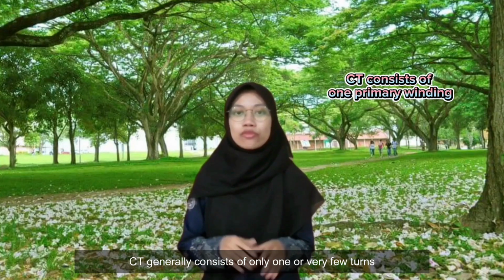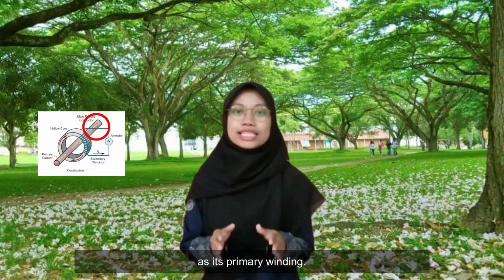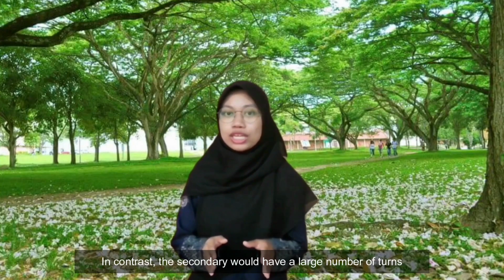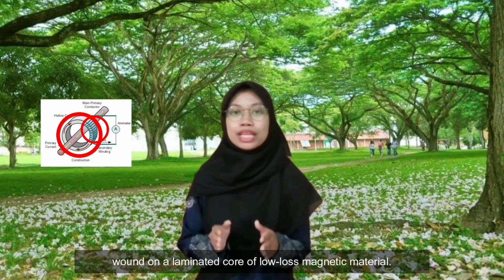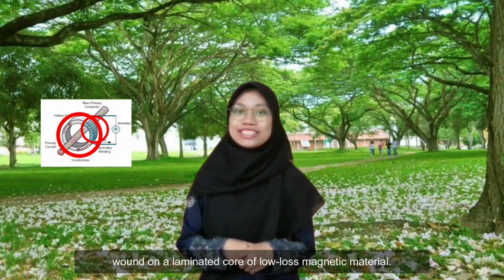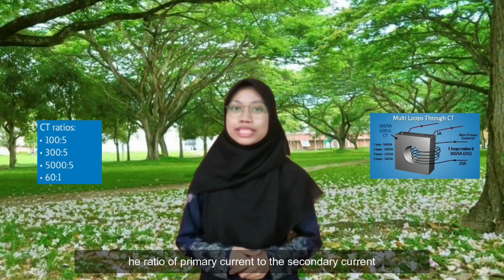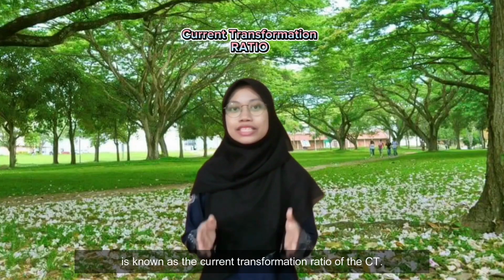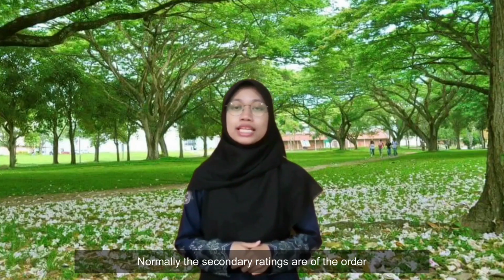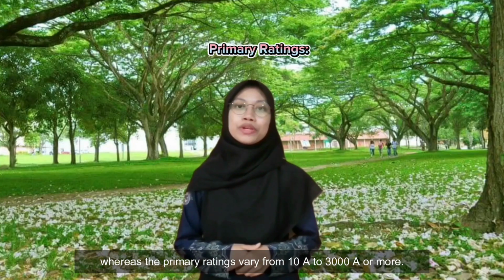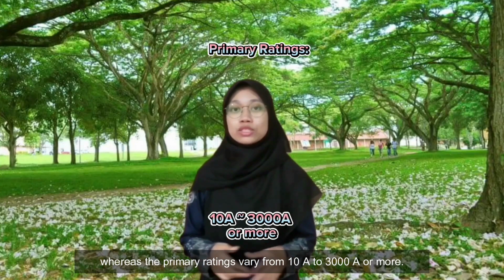CT generally consists of only one or very few turns as its primary winding. In contrast, the secondary would have a large number of turns wound on a laminated core of low-loss magnetic material. The ratio of primary current to the secondary current is known as the current transformation ratio of the CT. Usually, the current transformation ratio of the CT is high. Normally, the secondary ratings are of the order 5 ampere, 1 ampere, or 0.1 ampere, whereas the primary ratings vary from 10 ampere to 3000 ampere or more.